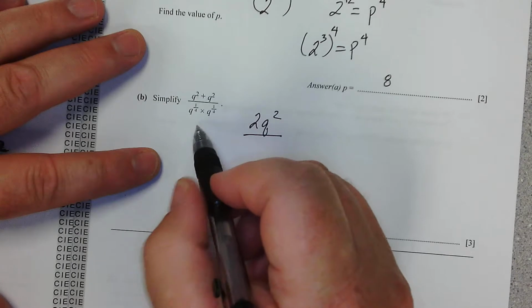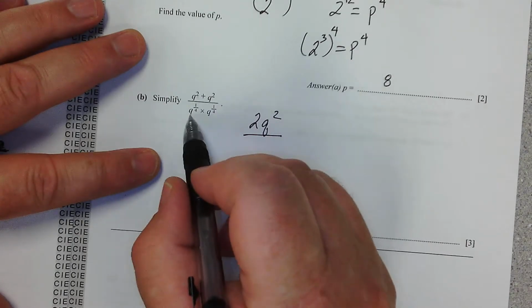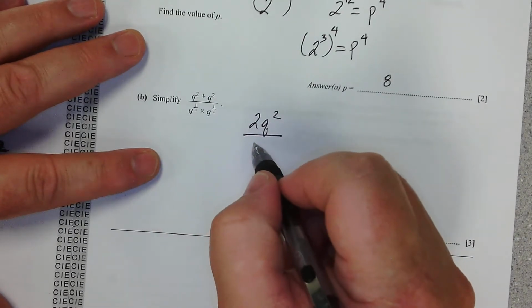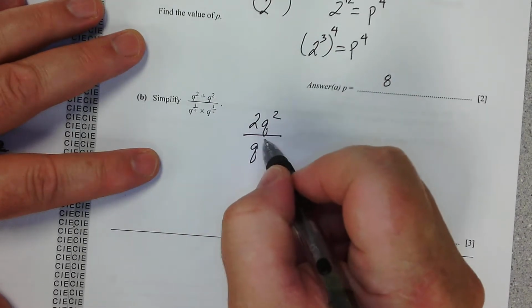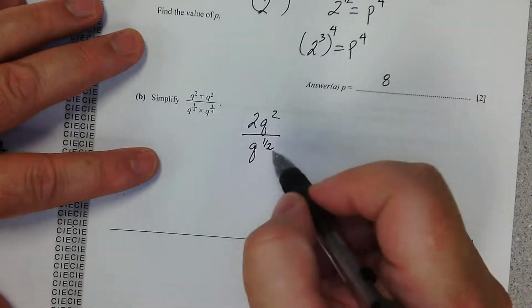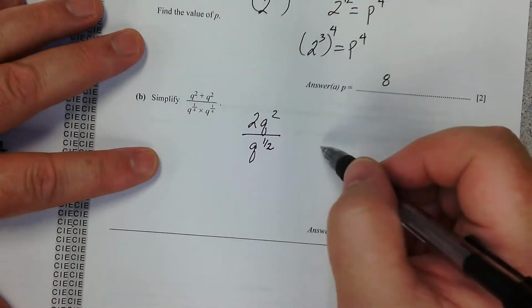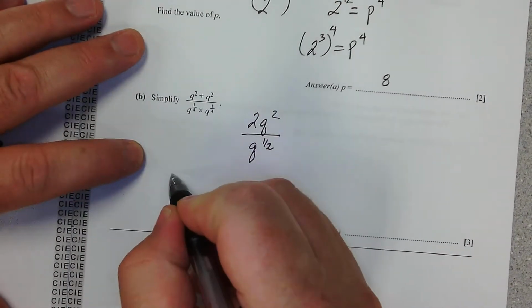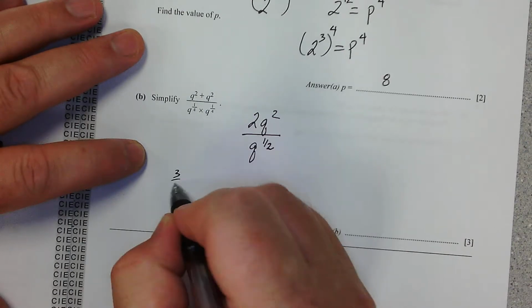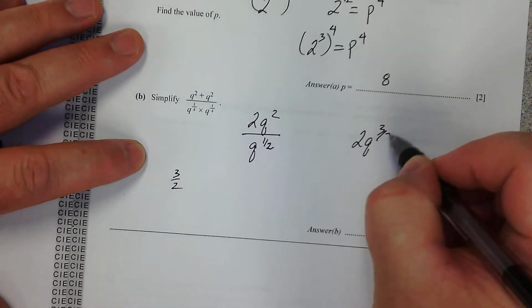Okay, now to simplify this, q squared plus q squared is 2q squared. And those are same base, so you're going to add those exponents. 1/4 plus 1/4 is 1/2. And so you're going to subtract those. So 2 minus 1/2 is 1 and 1/2, which is 3 over 2. So I've got 2q to the power of 3 over 2.